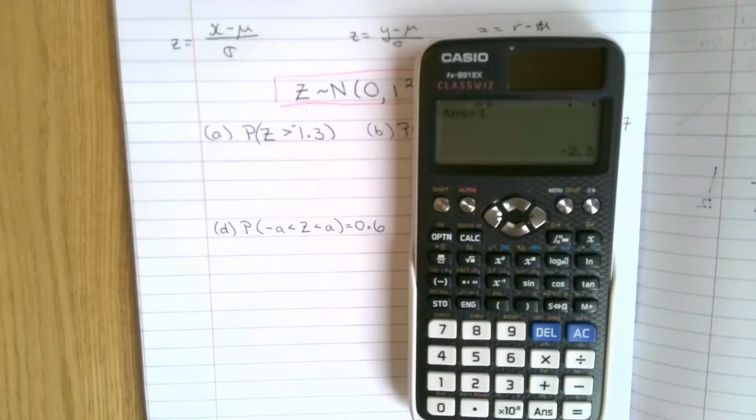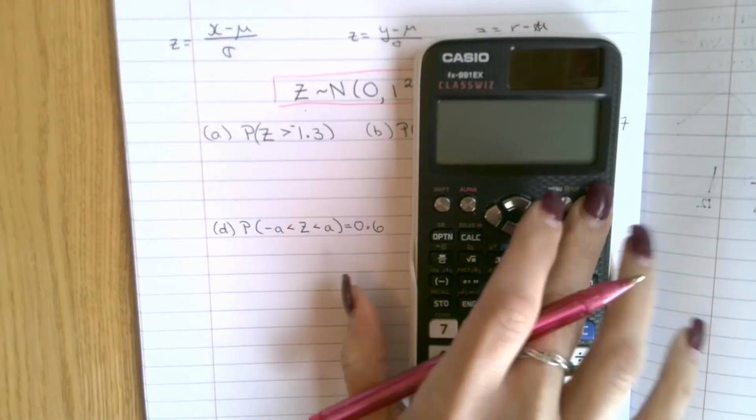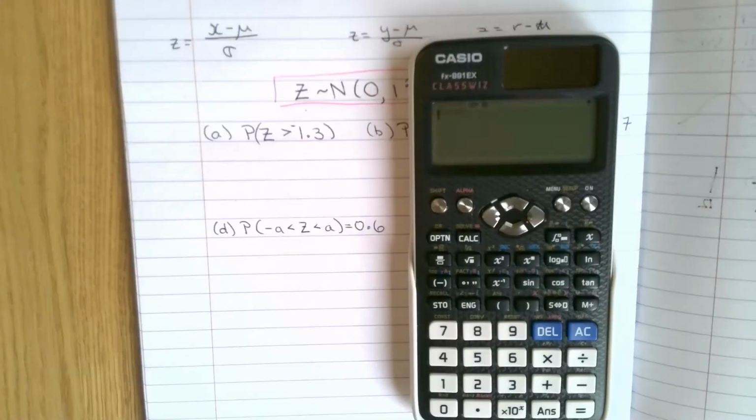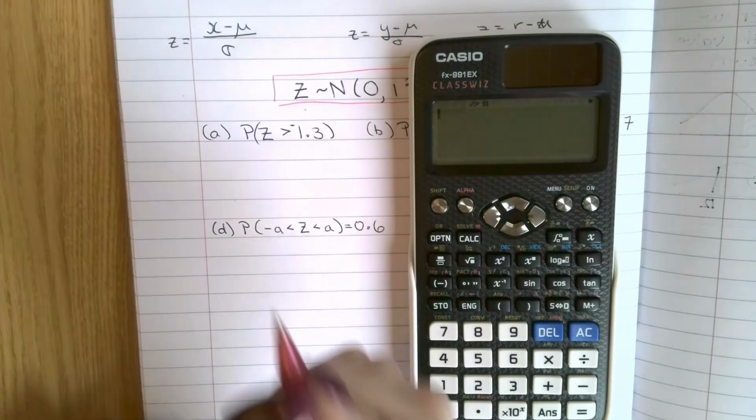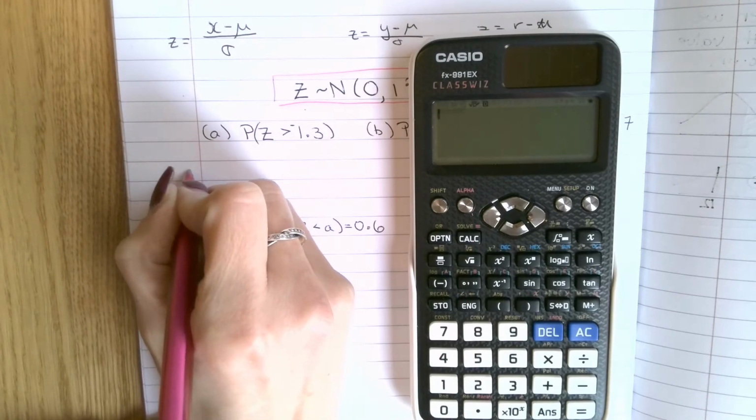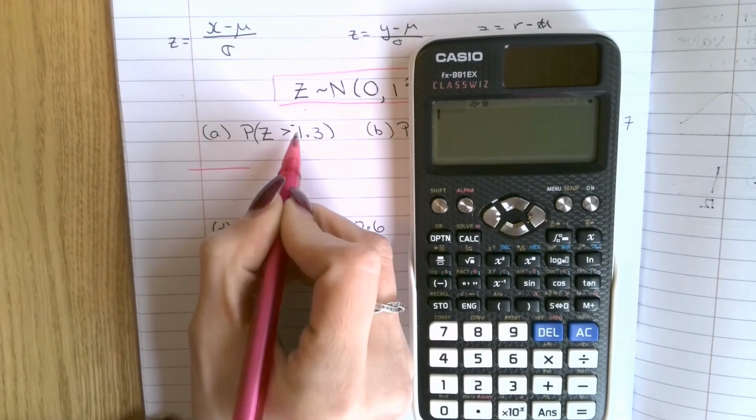All right, hopefully you can see that a little better now. So what we're going to do, let me refocus it. Yeah, there we go. For this first one, because we're trying to find the probability, I always start by doing my sketch, and it's negative.